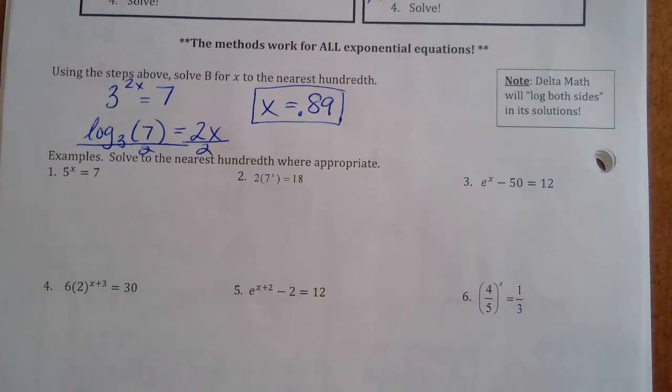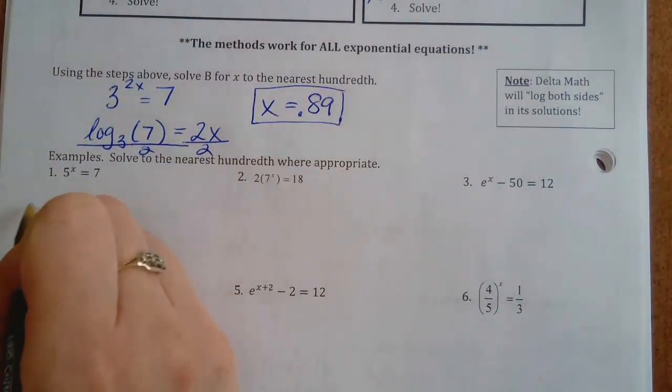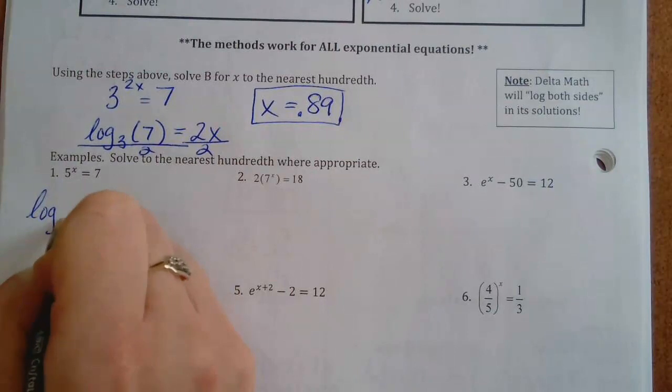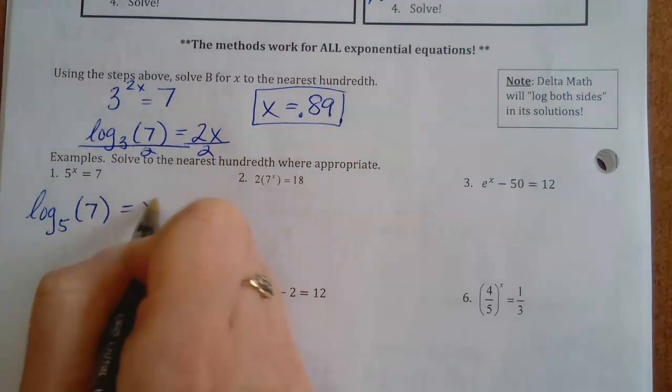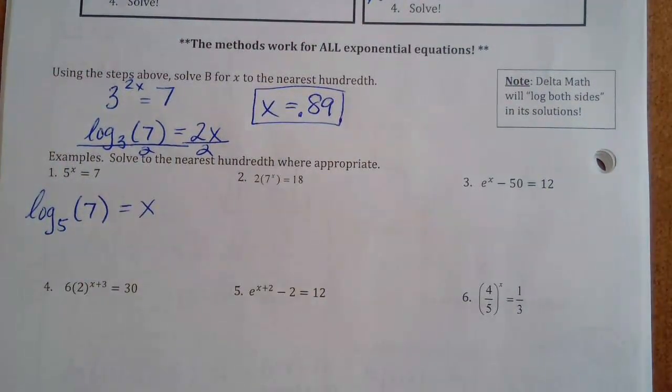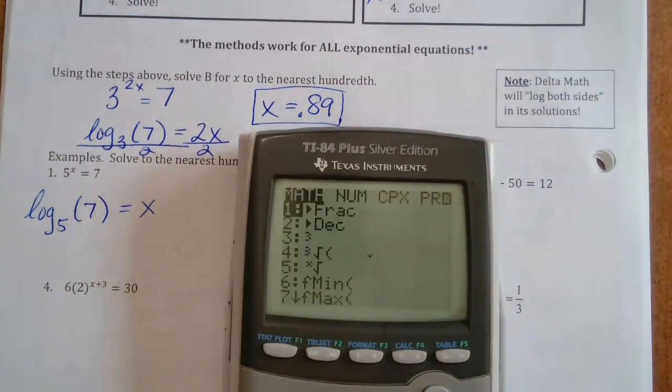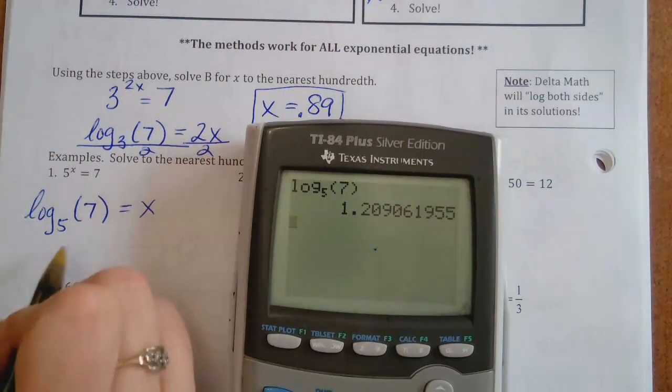So number 1, already isolated, very nice and easy first example. To BAP this, it would be log base 5 of 7 equals x. That can go right into our calculator. Log base 5 of 7 and round to the nearest hundredth.